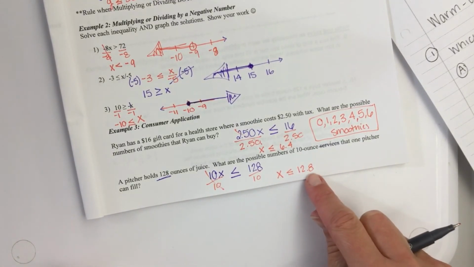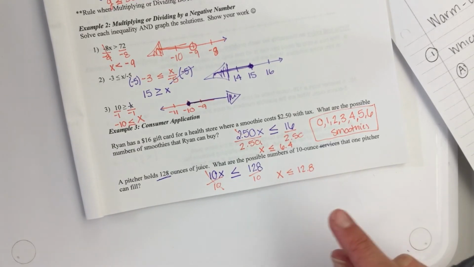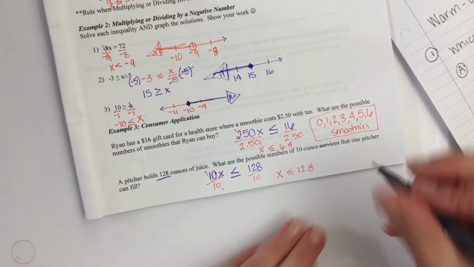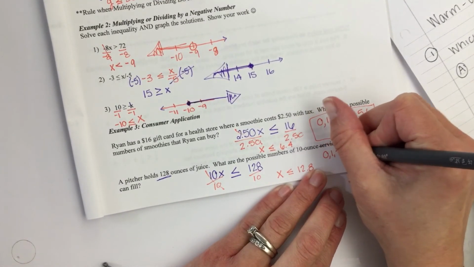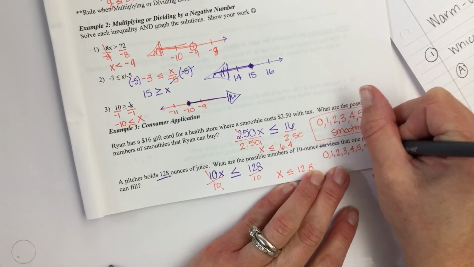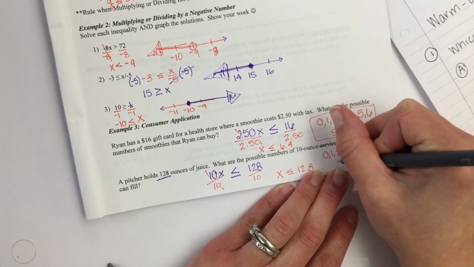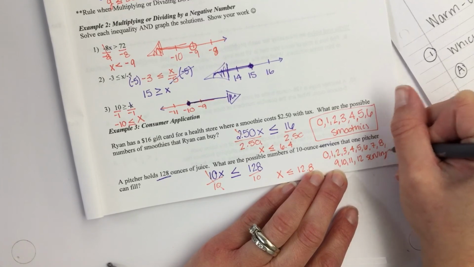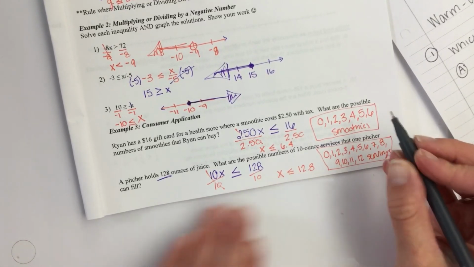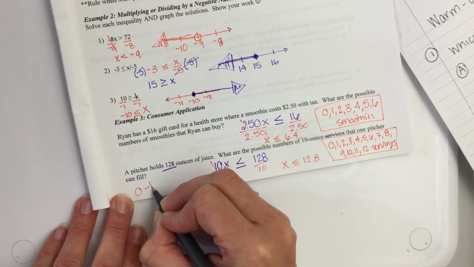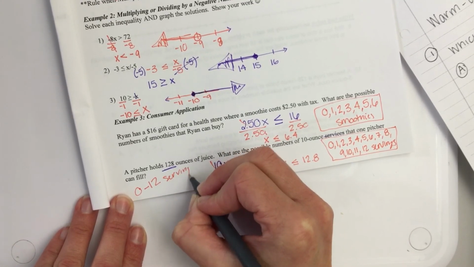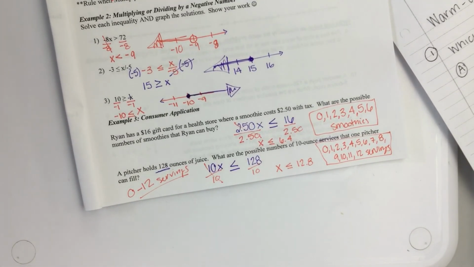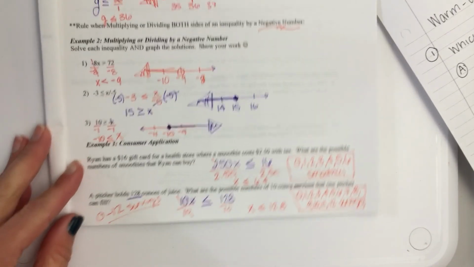Okay, what are the possible numbers of 10-ounce servings? We don't want 12.8 servings. We want to know how many numbers of 10-ounce servings. So we could have 0, 1, 2, 3, 4, 5, 6, 7, 8, 9, 10, 11, 12 servings. Now, if this was like through 100, you could definitely do like 0 to 12 servings. But I do want you to know that we are limited. Like we can't have negative servings, we can't have partial servings. So make sure to consider that when you're doing your problems.